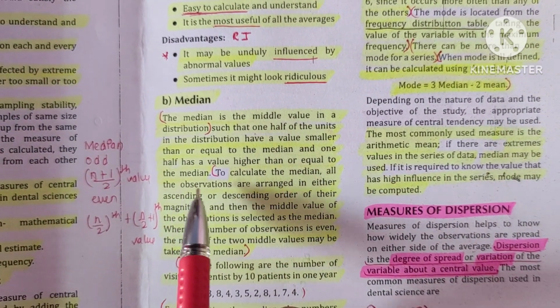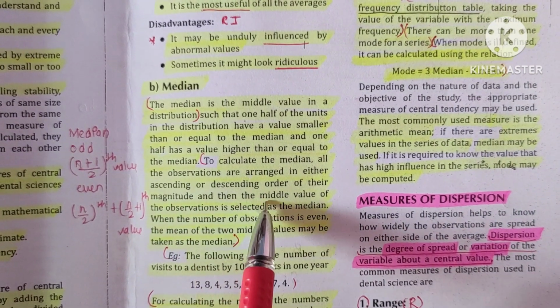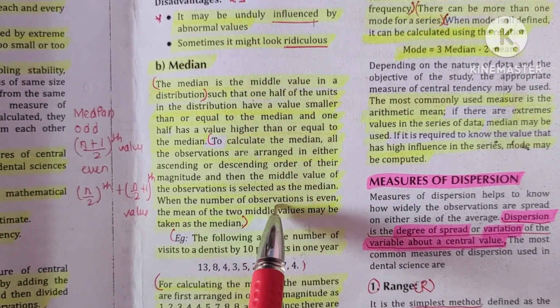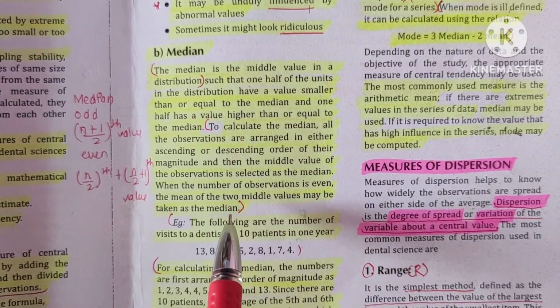To calculate the median, all the observations are arranged in either ascending or descending order of their magnitude, and then the middle value of the observations is selected as the median. When the number of observations is even, the mean of the two middle values may be taken as the median.